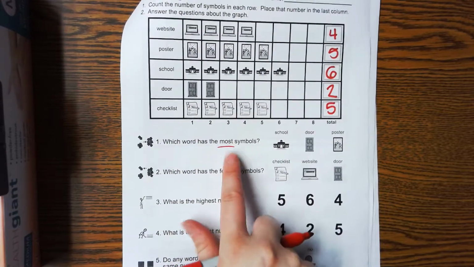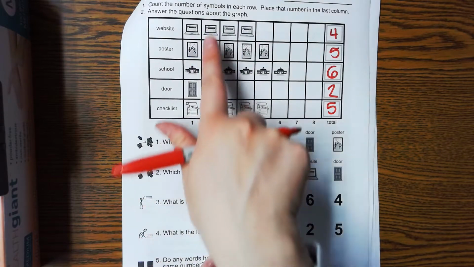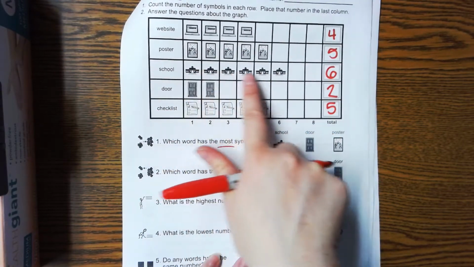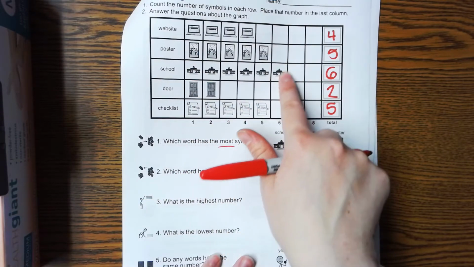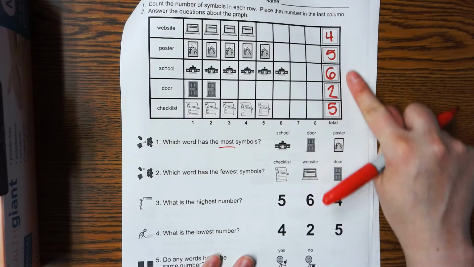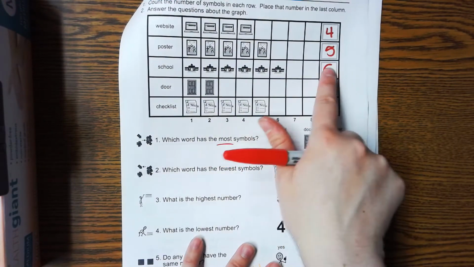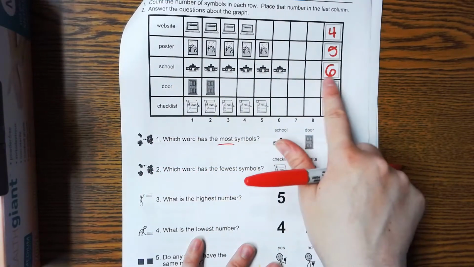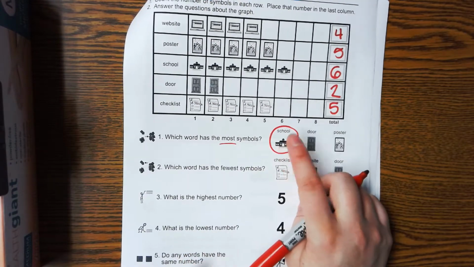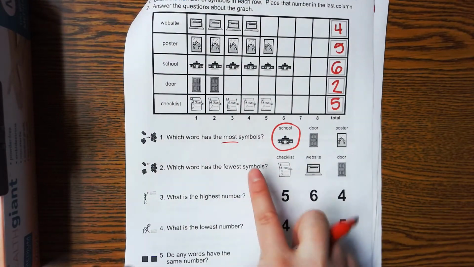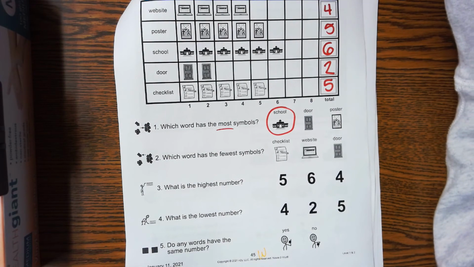So they want to know which one had the most. So that's the biggest number. So you can look at the symbols to see which row is the longest. So if you look, school is the longest, or you can look on the side here to find the biggest number, which is 6. So if I look across, school has 6. So school had the most symbols. Okay, and then you can go through and answer the other 4 if you'd like to practice reading your graphs.